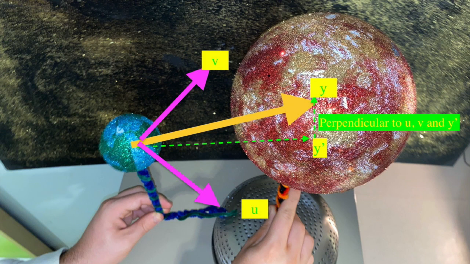Earth and the Sun. This is a representation of the attractive force the Sun has on Earth, as Earth is inferior to the Sun. In this diagram, U and V are orthogonal 3D vectors. They span a 2D plane. Y is coming out of that arbitrary plane and has components in X, Y, and Z. Y prime is the projection of Y onto that same plane. The perpendicular vector coming out of the plane is perpendicular to Y prime, V, and U.